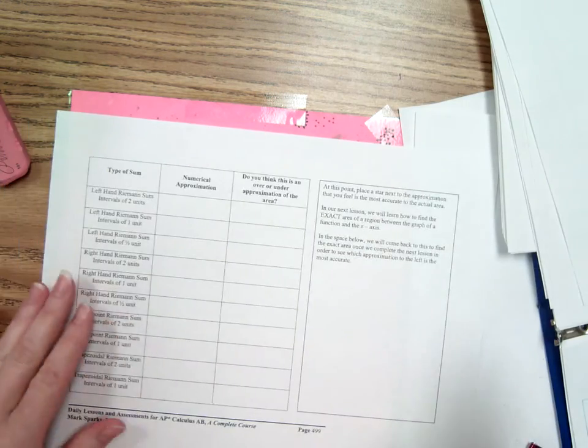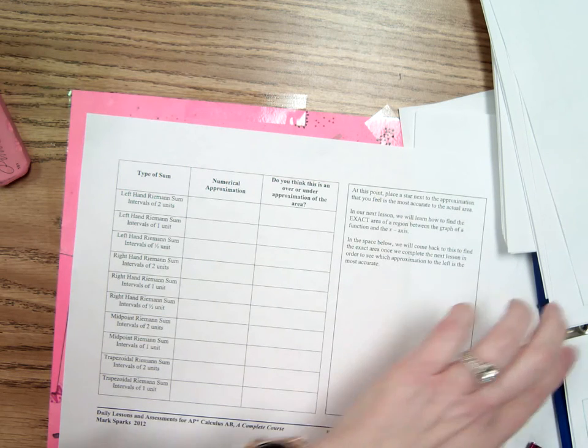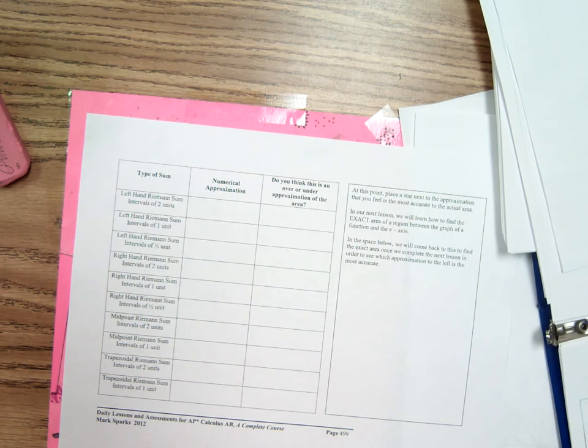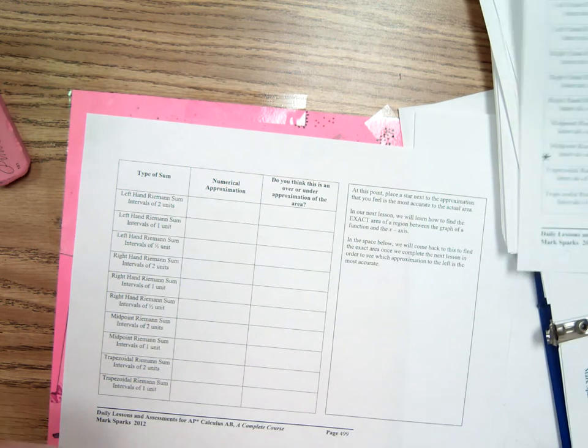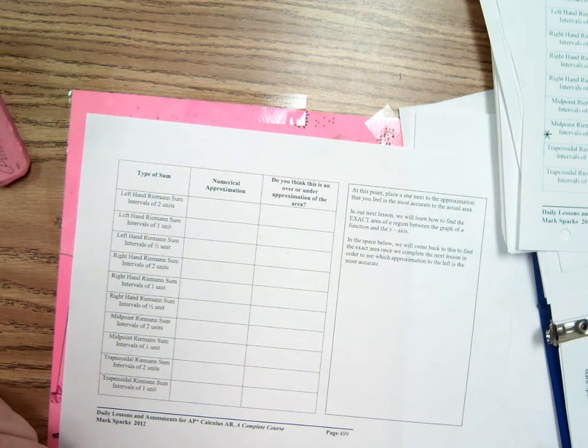All right, so let's look at this chart now. This just gets filled out using your answers that you just had. So I have mine filled out, but I know I have a wrong answer on here. I guess I have a wrong answer, I don't know.